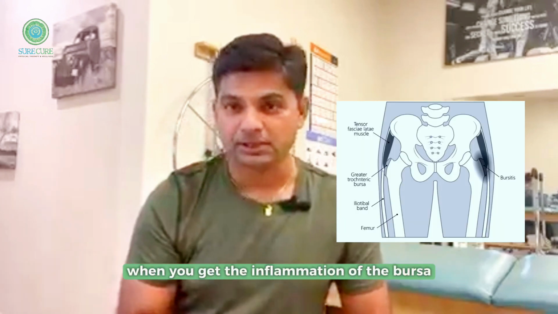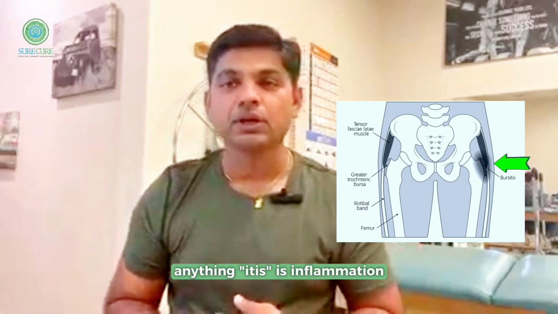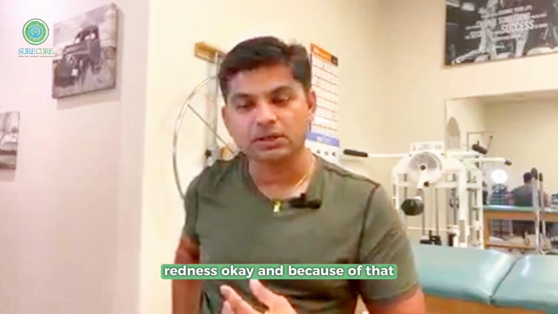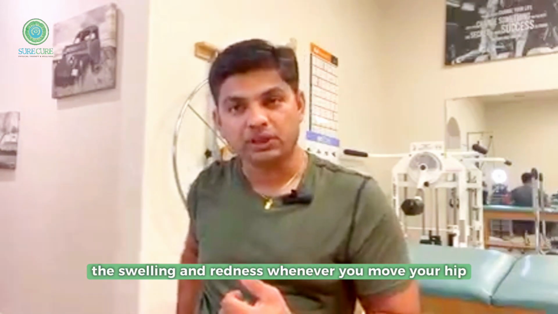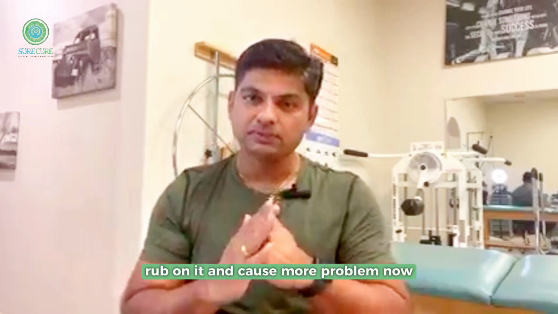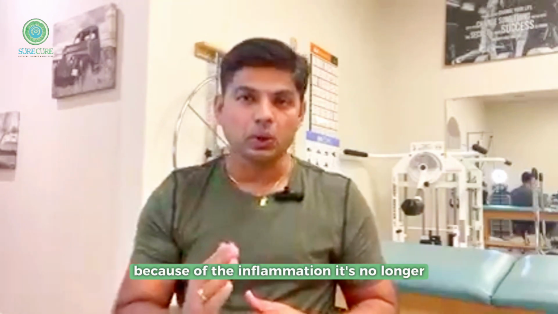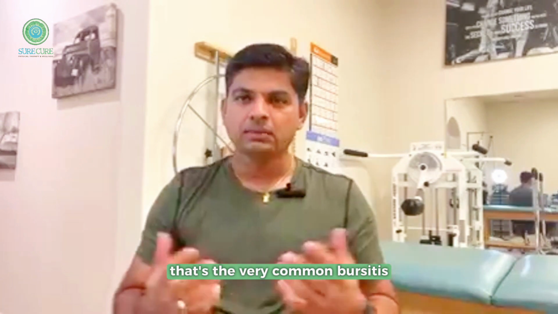When you get inflammation of the bursa, that's bursitis; anything ending in "itis" is inflammation. So you get localized swelling and redness, and because of that, whenever you move your hip, the IT band rubs on it and causes more problems. Because of the inflammation, it's no longer moving properly. That's a very common bursitis problem.